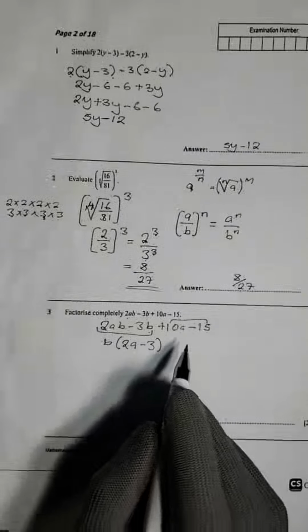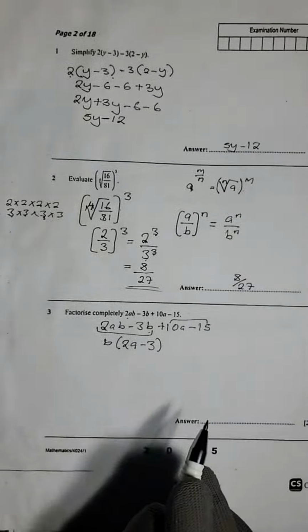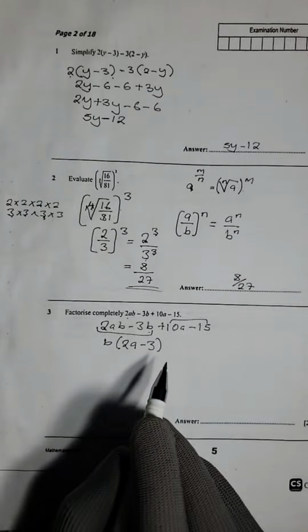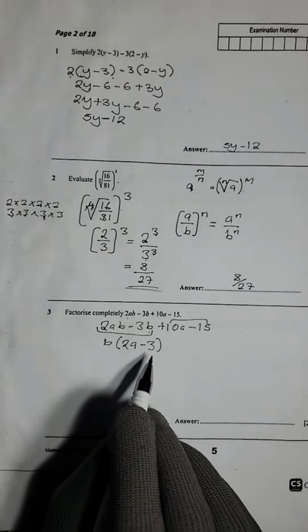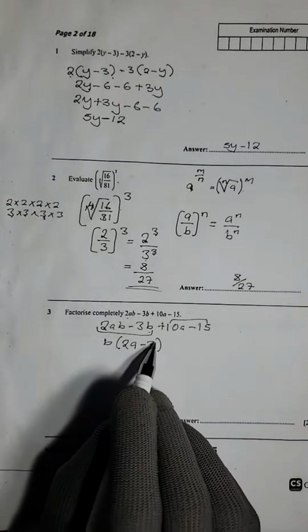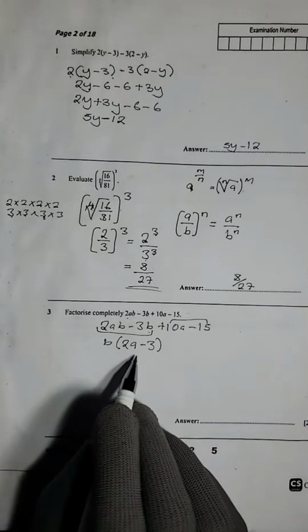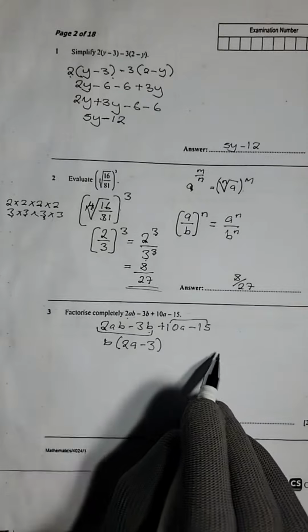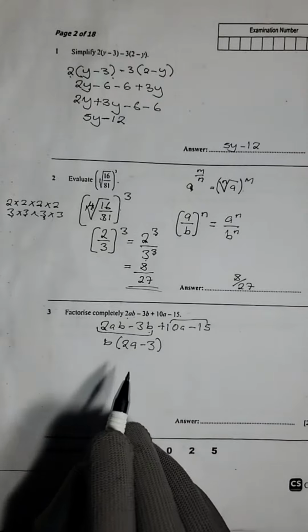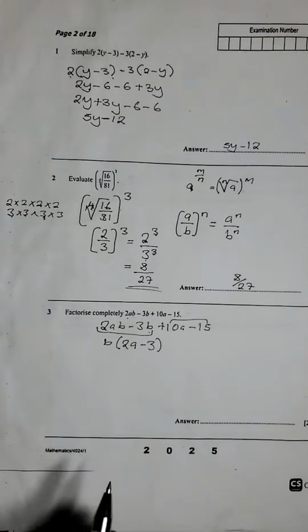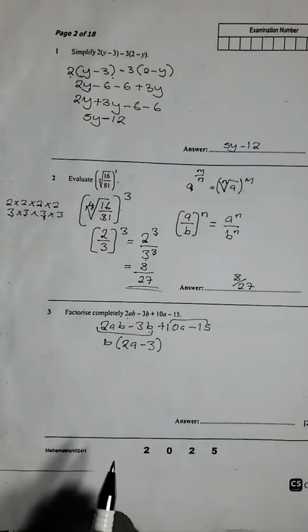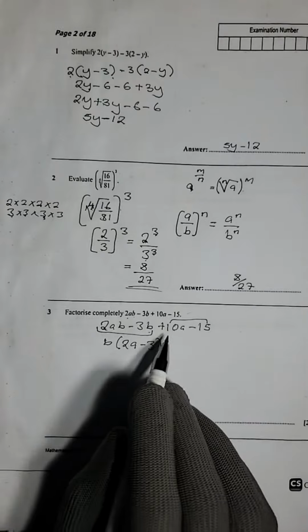Now, this side is supposed to be identical with this: 2a minus 3. So even this side, we should find 2a minus 3. If we can't, then we are solving this question incorrectly.